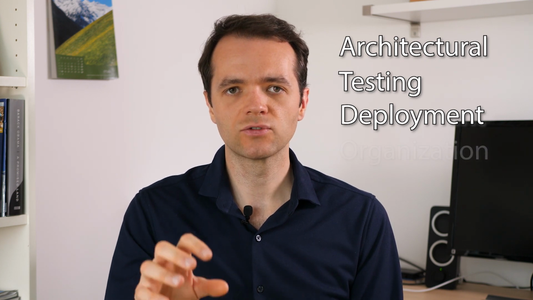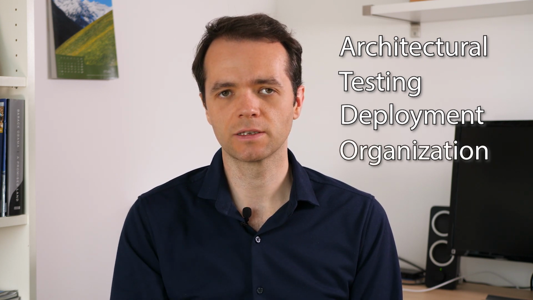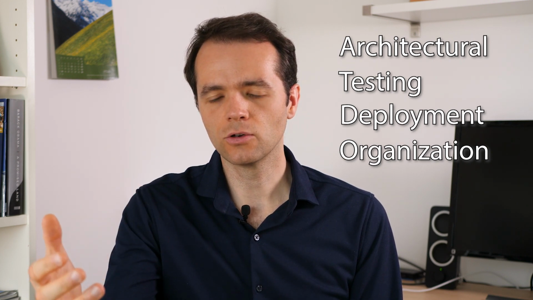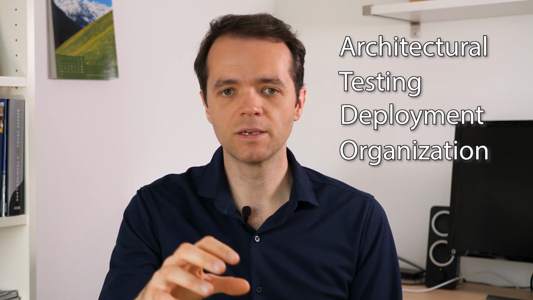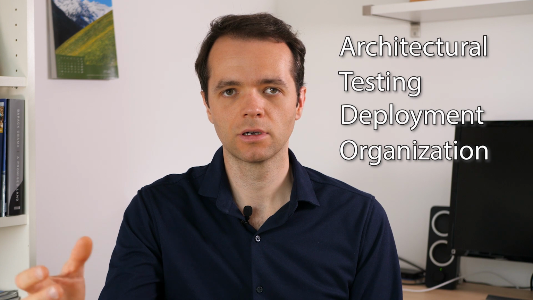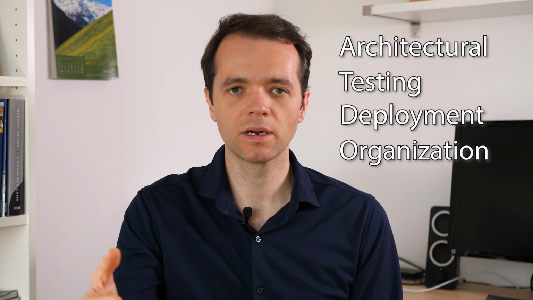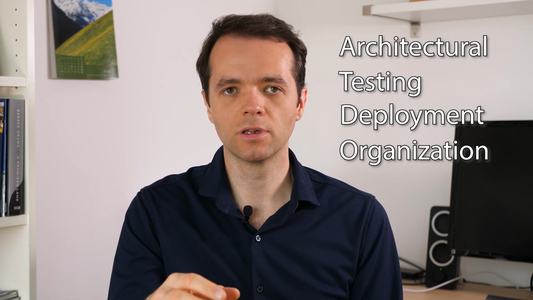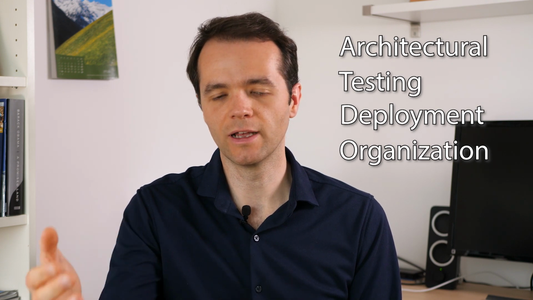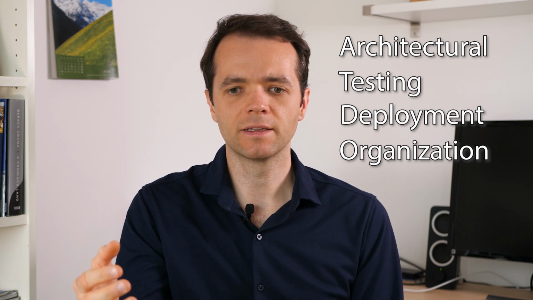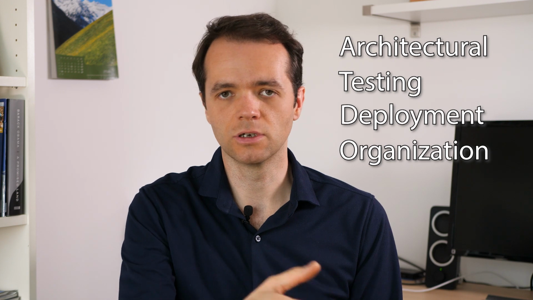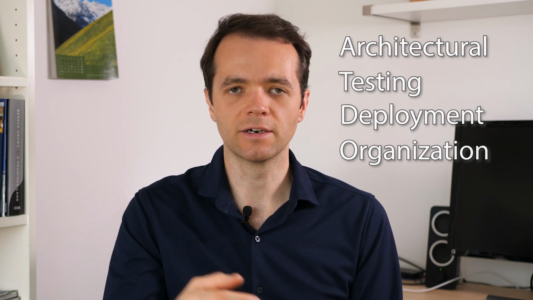And lastly, we have to cover organizational aspects. So how do you make people aware if things go wrong? We talk about monitoring and alarming, but also having people on, let's say, pager duty, developers or operations folks, so that if something goes wrong, maybe in the middle of the night, they are available.